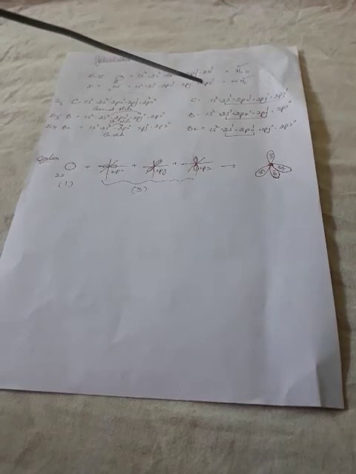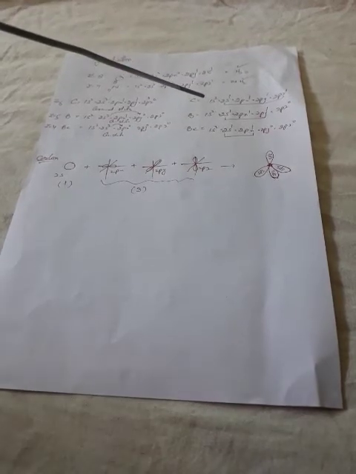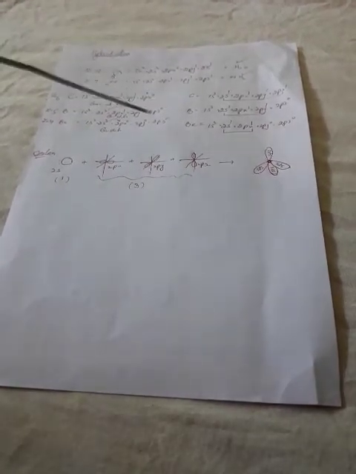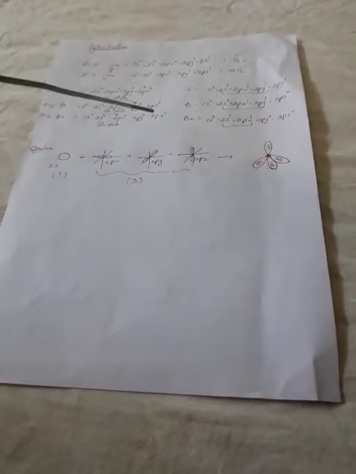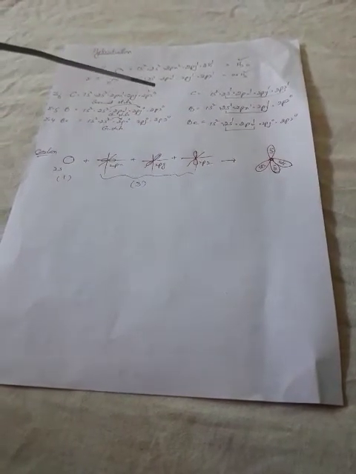Now, to explain the chemical behavior of these elements, like beryllium, boron, carbon, etc., the theory of hybridization was introduced.